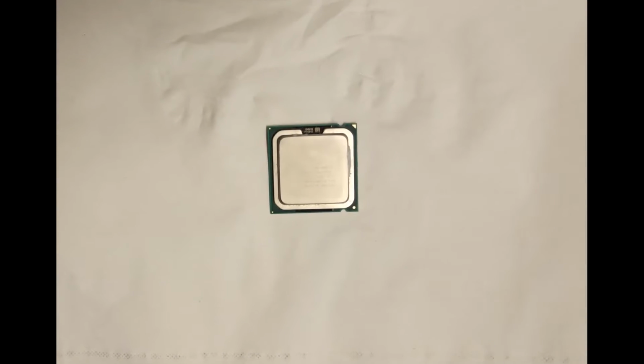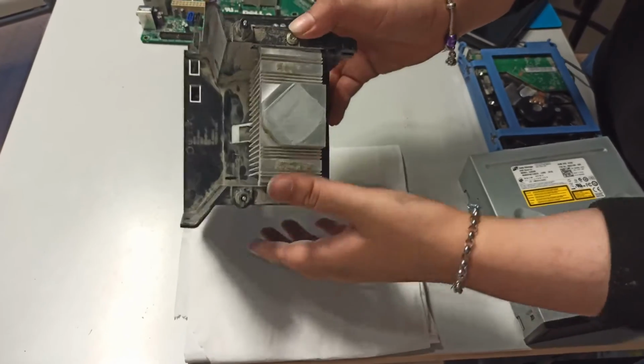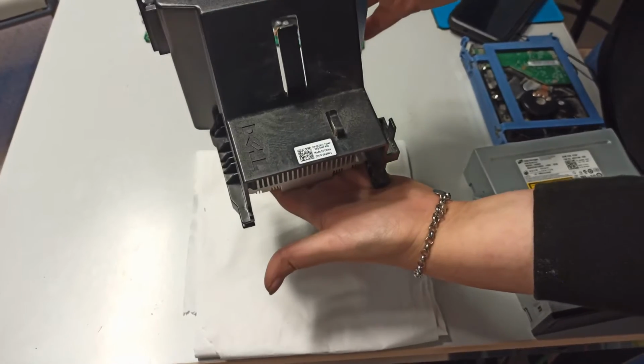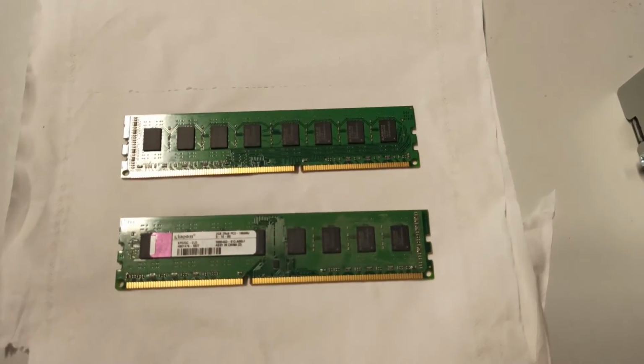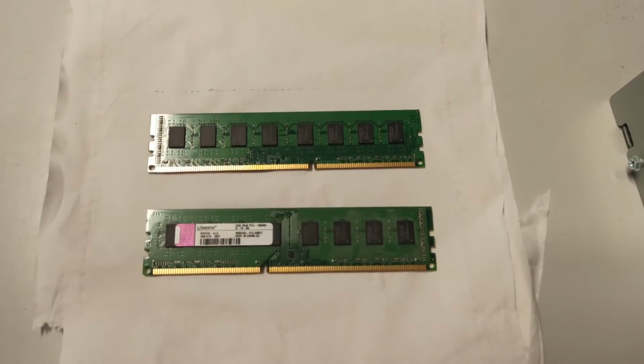The CPU is the most important component of each PC. The function of the heatsink is to keep the CPU cool. The RAM chip is an essential part of the computer because it's in charge of running the programs. Moreover, it's a volatile memory.